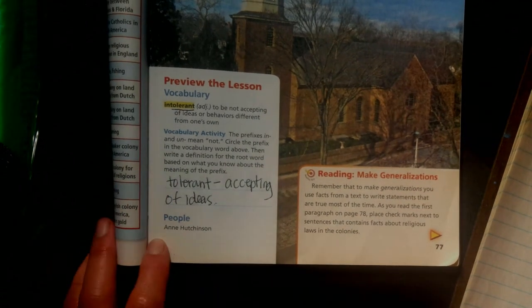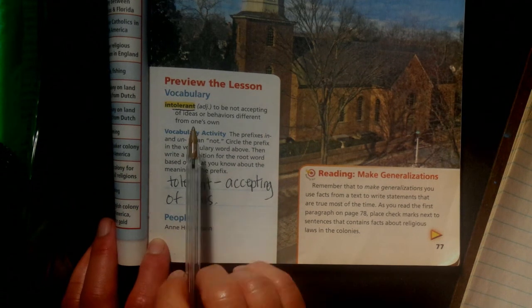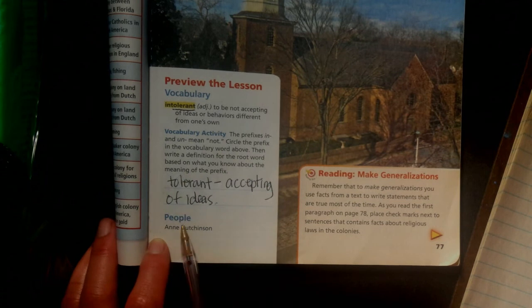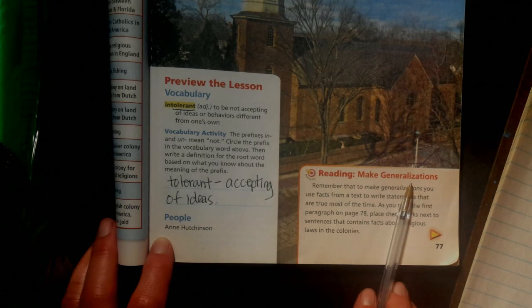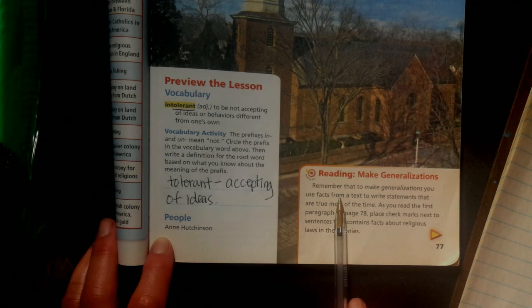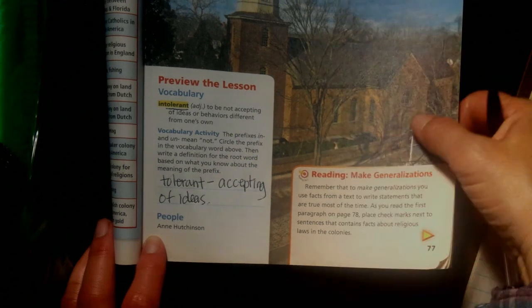Alright, the other thing we're going to look for while we're reading, so try and see if we can find some un-words or in-words while we're reading. And we will definitely look for the word intolerant. And here's a person we should watch for, Anne Hutchinson. So reading, make generalizations. Remember that to make generalizations, you use facts from the text to write statements that are true most of the time. As you read the first paragraph on page 78, place check marks next to sentences that contain facts about religious laws in the colonies.